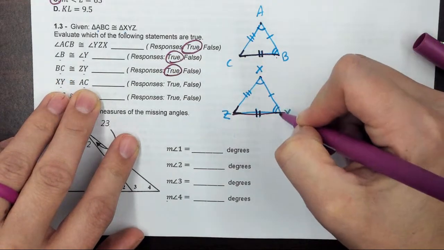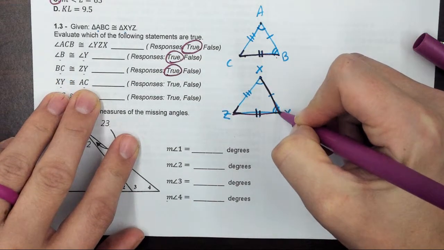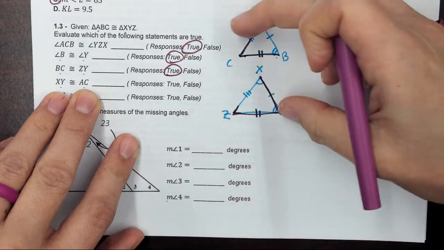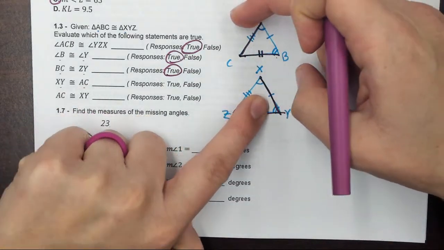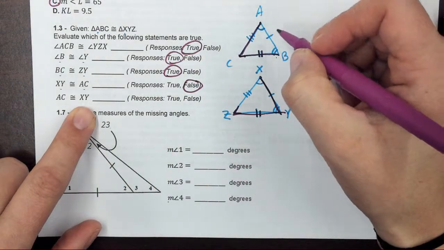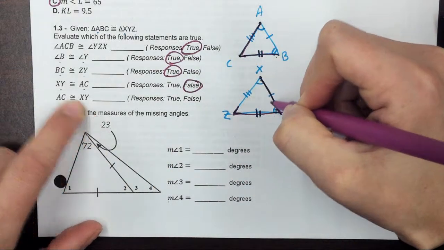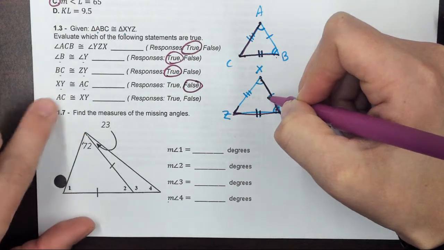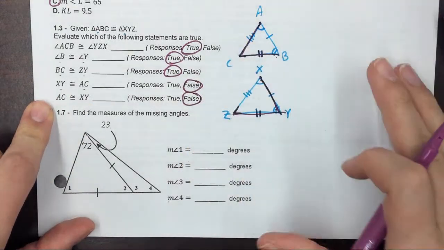XY and AC. We're talking about 2 different sides, 1 tick mark, 3 tick marks, that's false, those are not congruent. And AC and XY. AC, XY, it's the same problem as above. You just flipped it, it's still false.